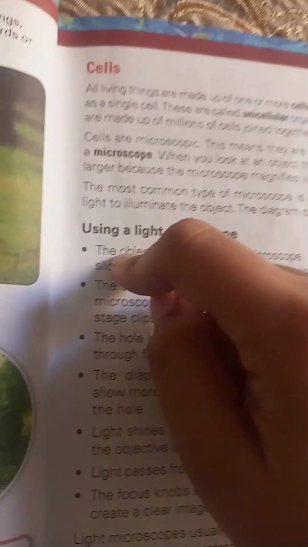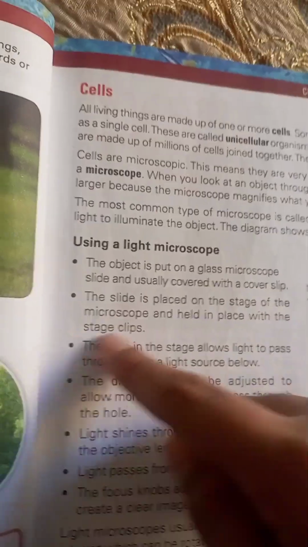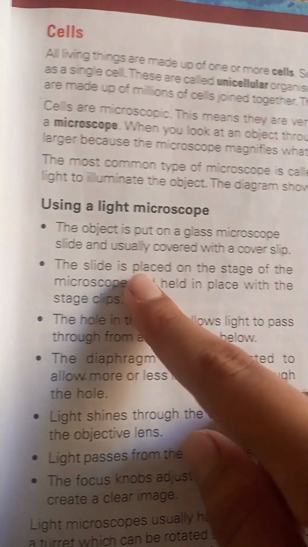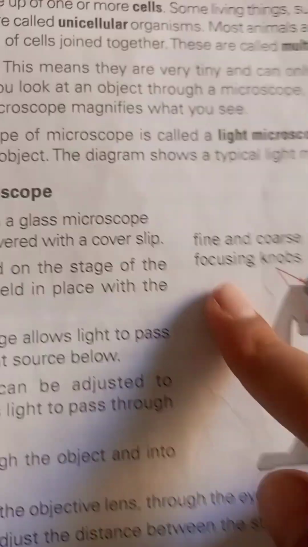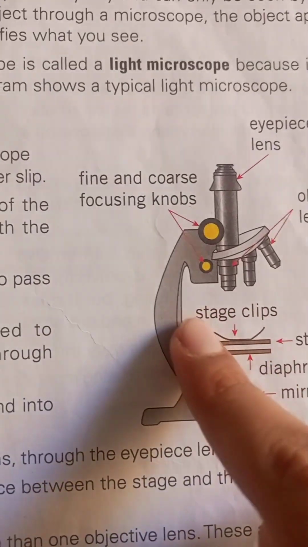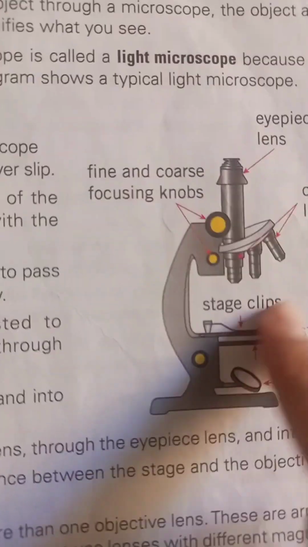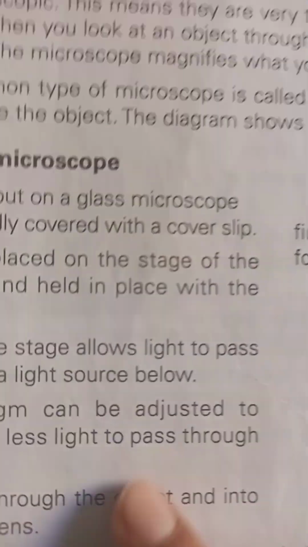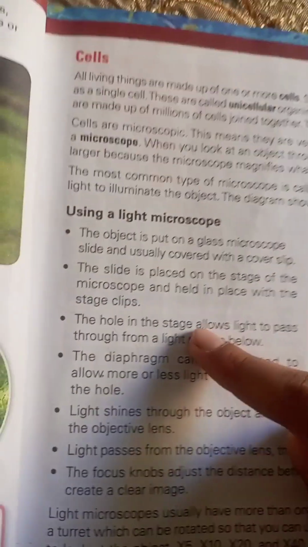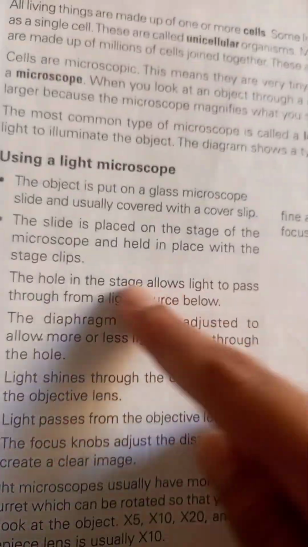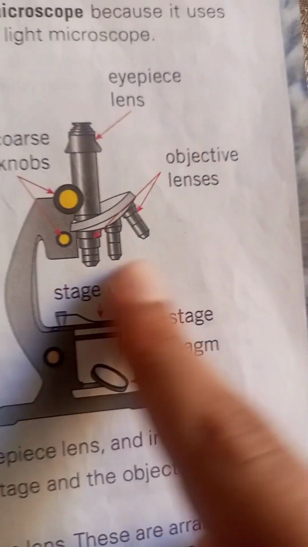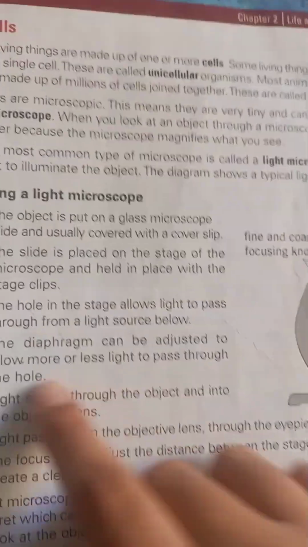So how do you use a light microscope? Well, first of all, the object that you want to look at is put on a glass microscope slide and usually covered with a cover slip. The slide is placed on the stage of the microscope and held in place with the stage clips. The hole in the stage allows light to pass through from a light source below.